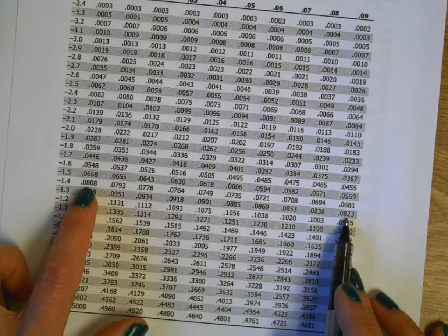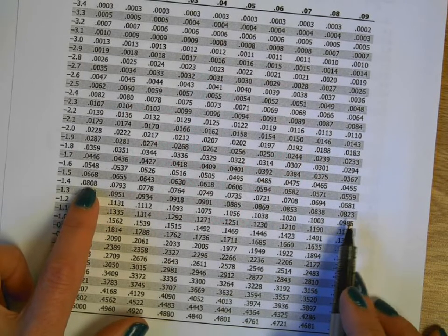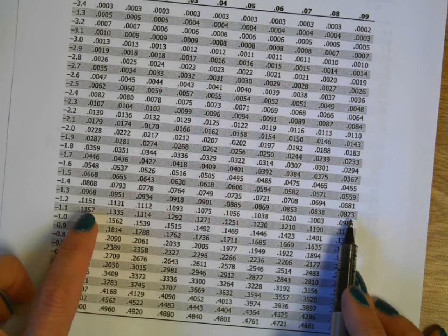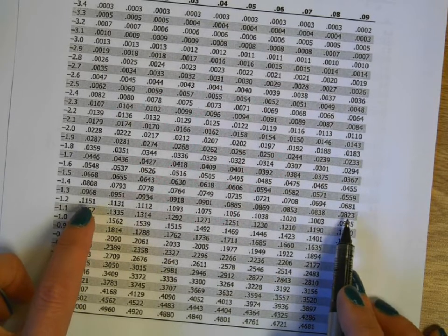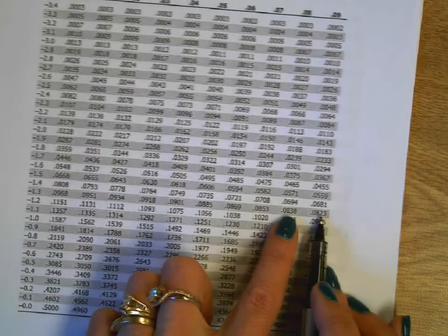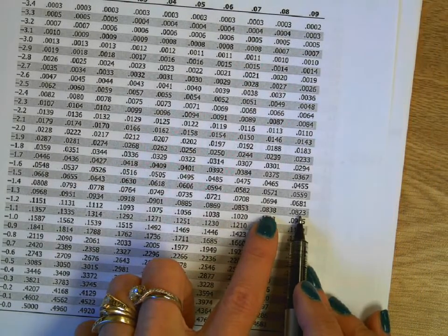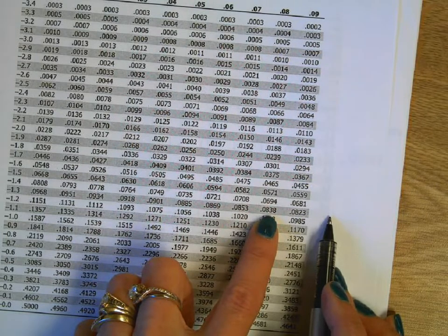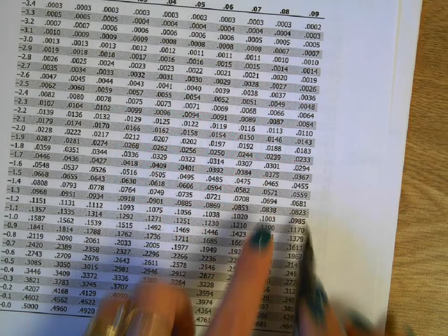So which one am I closer to? It's gonna be 0.0838. To the left of your pen, 0.0823. And to the right of your pen, 0.0841's not between those two. No, one more over. The answer is between the one over, 0.0838 and 0.0853.